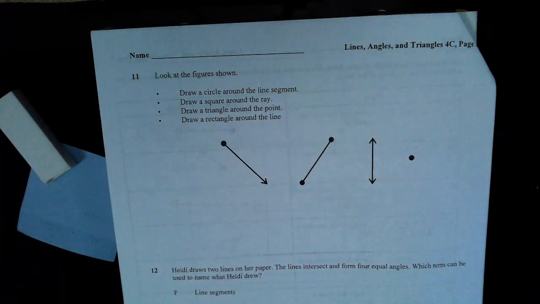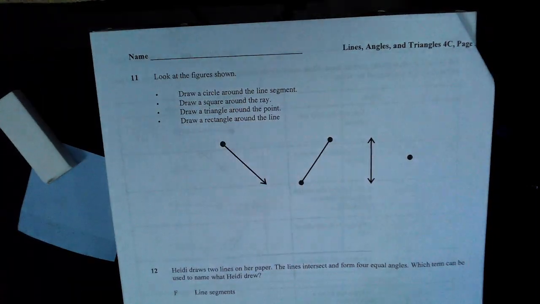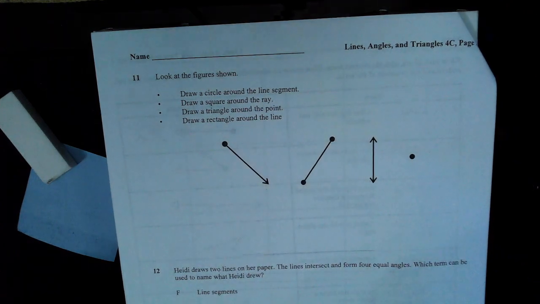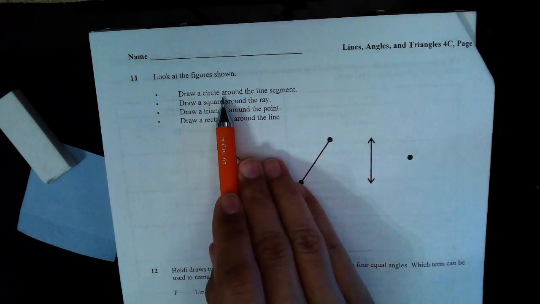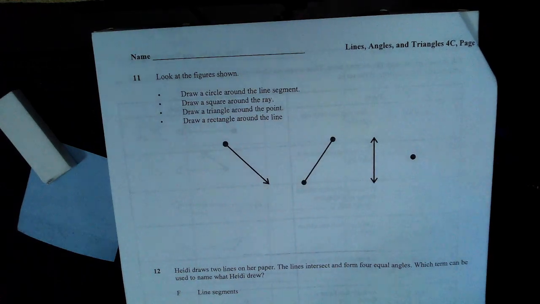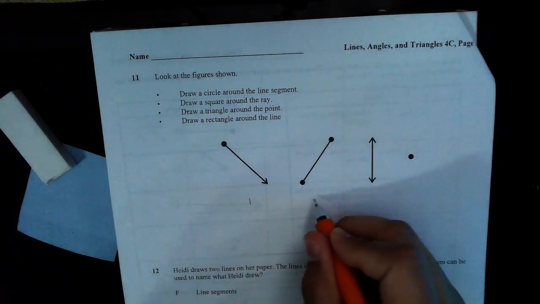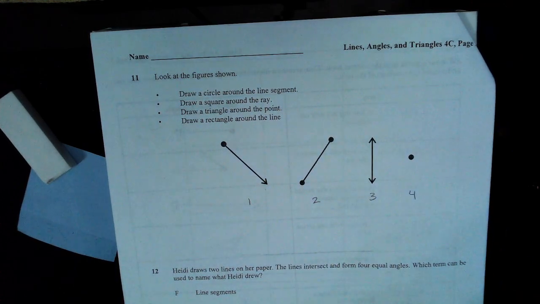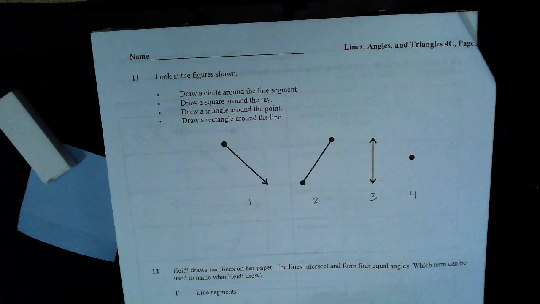So we're going to continue on with question 11. Look at the figures shown. So we have 4 different figures. Draw a circle around the line segment. So we have figure 1, figure 2, figure 3, figure 4. Who can tell me which one of the figures shows us a line segment? Which one shows a line segment? Haley.